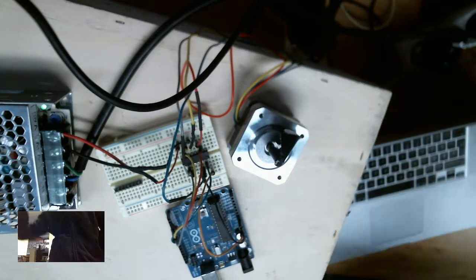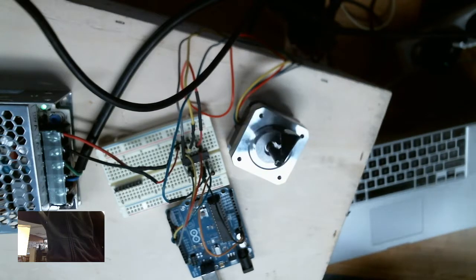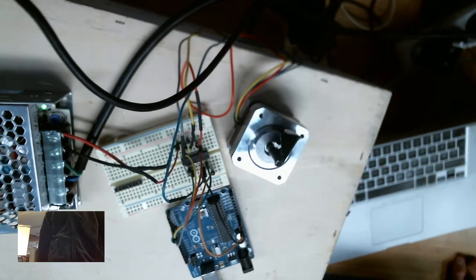Yeah, as you see, it does one full revolution, and then it stops for 3 seconds.